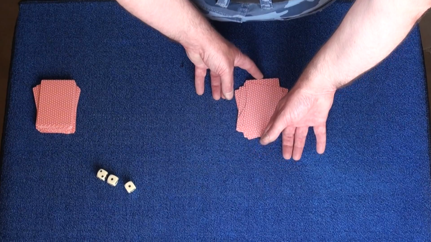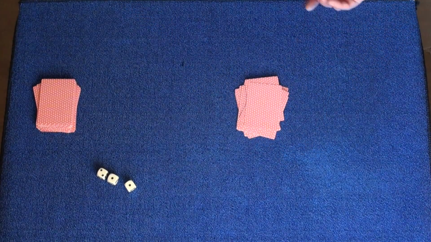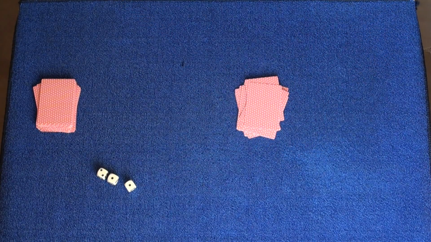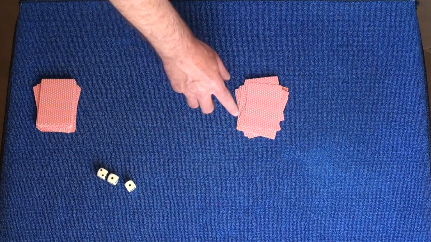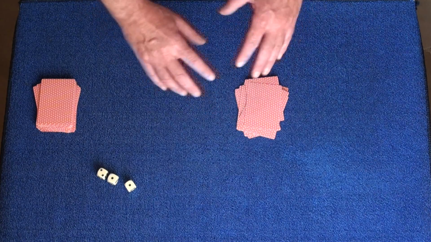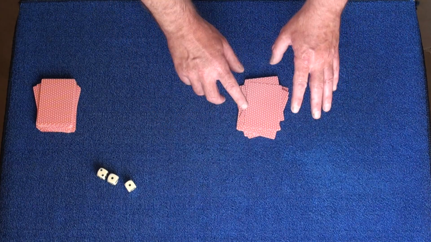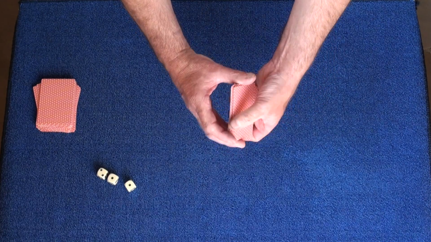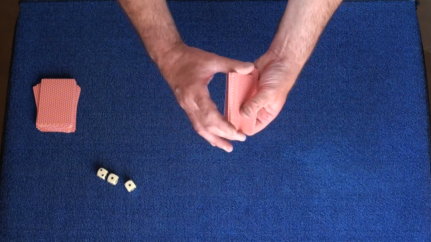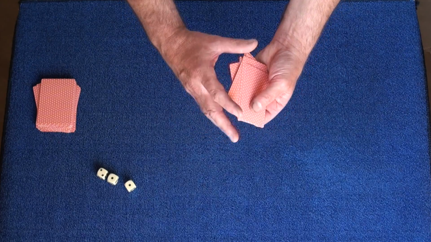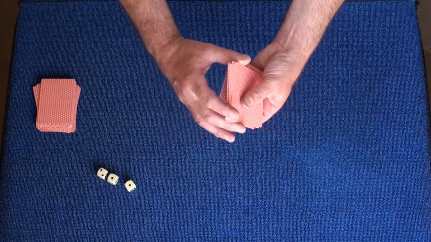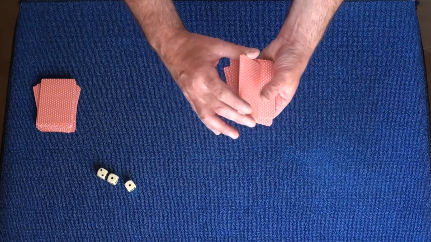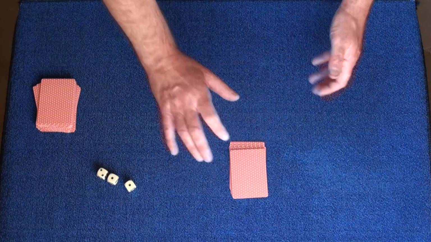Okay? Now I'm going to turn and face the spectator. And I'd ask the spectator to shuffle up their packet. I don't want to touch the packet at all. I want the spectator to shuffle the packet. So the spectator will give their packet a shuffling, like so. They can shuffle it any way they choose. Riffle, shuffle, overhand shuffle, whatever.